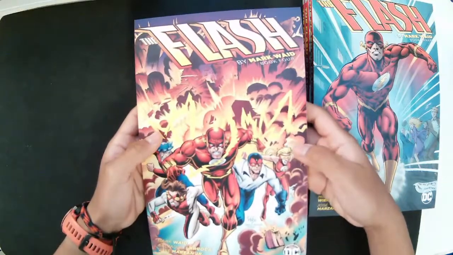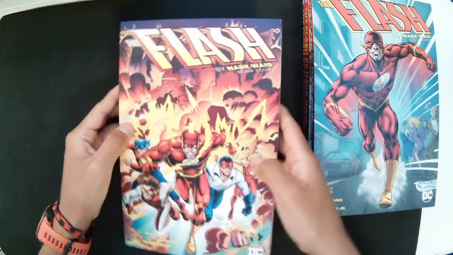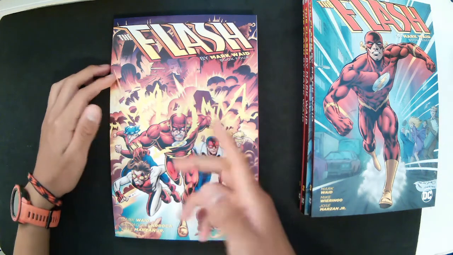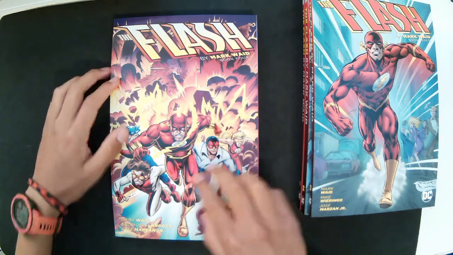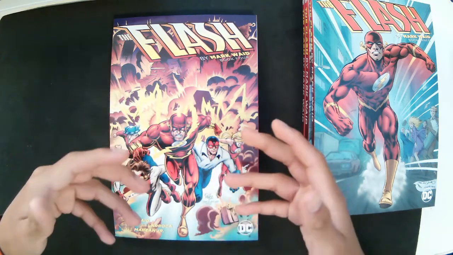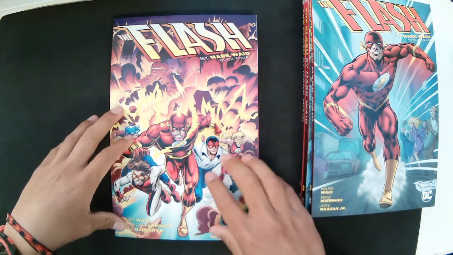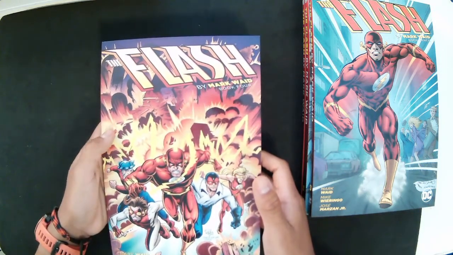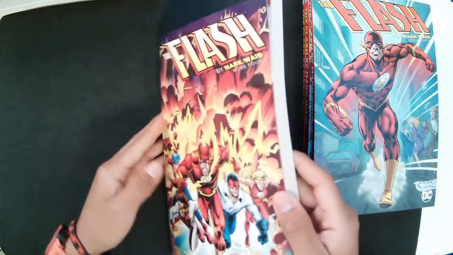Now we're going on to our final book, and as you can see on here, there are quite a bit of speedsters in here. Of course, there's Wally West here, Jay Garrick, and then there's some other ones. This book really goes about Wally West working with other speedsters, and they all work together. They're really like a team. They help each other when they need help.